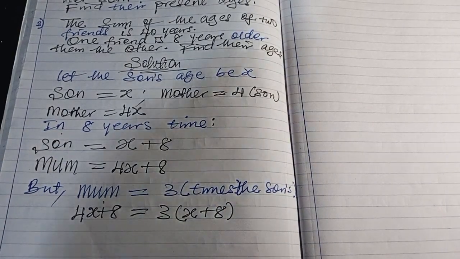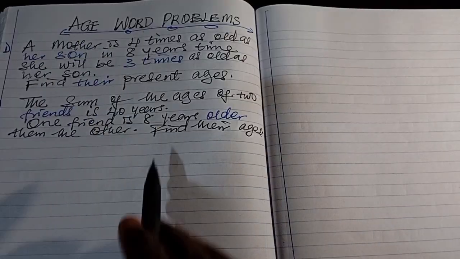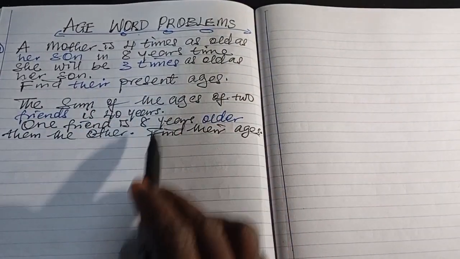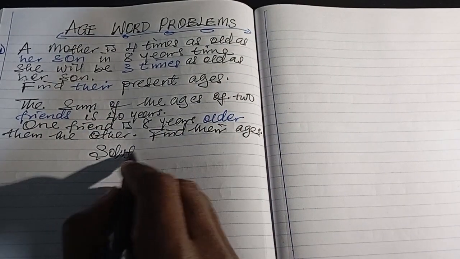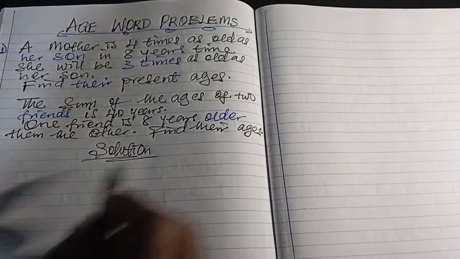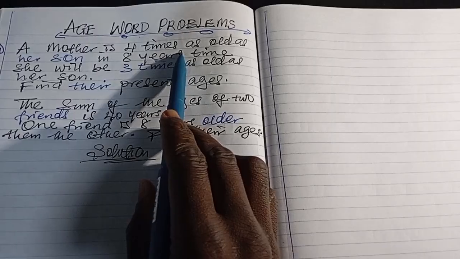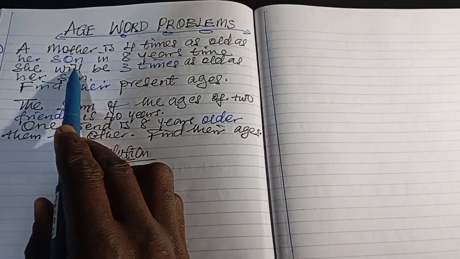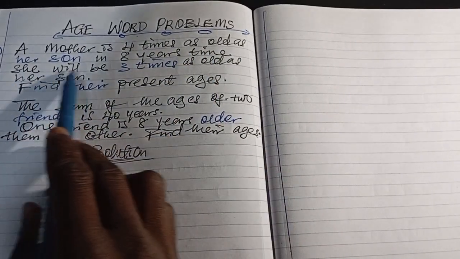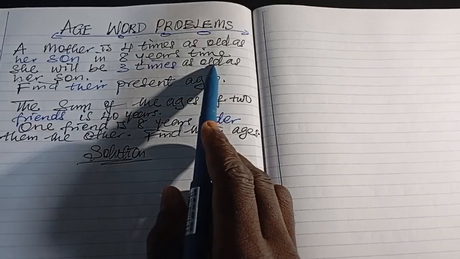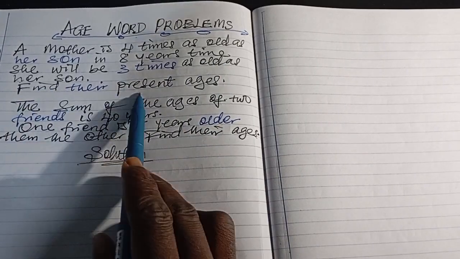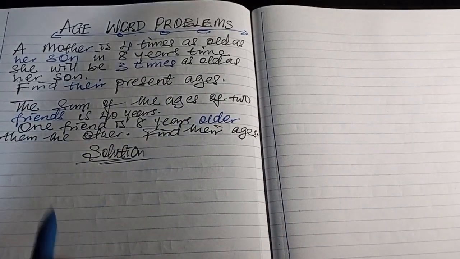see son. Okay? So, let's solve these word problems. Solution. Number 1, we have a mother is 4 times as old as her son. In 8 years' time, she will be 3 times as old as her son. Find their present ages. Solution.